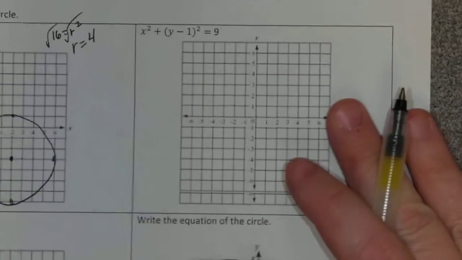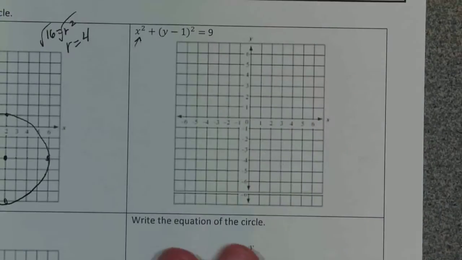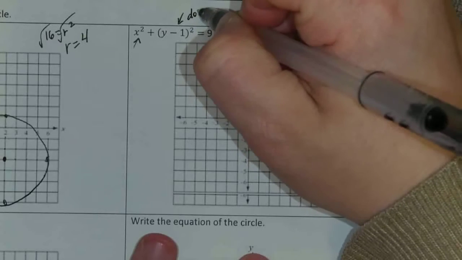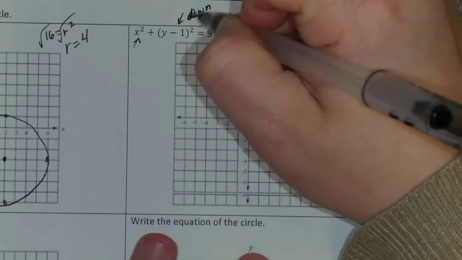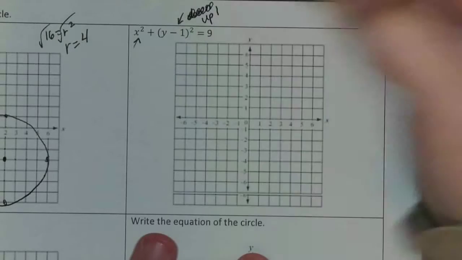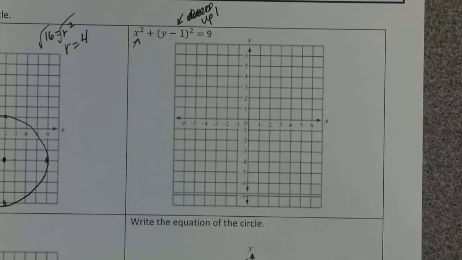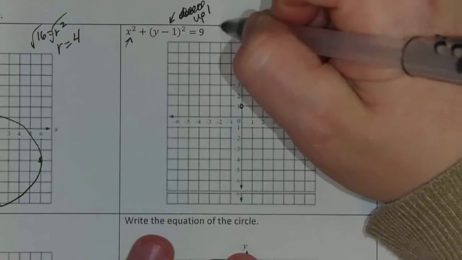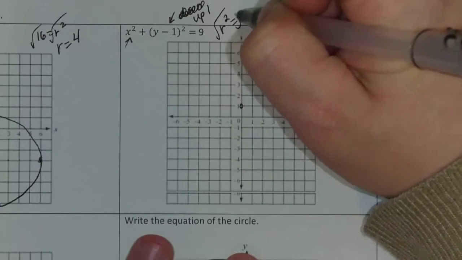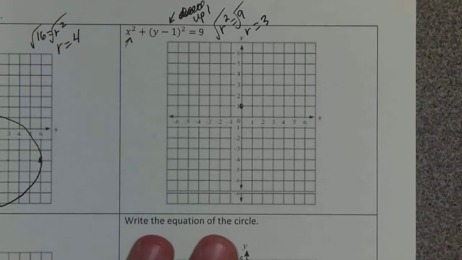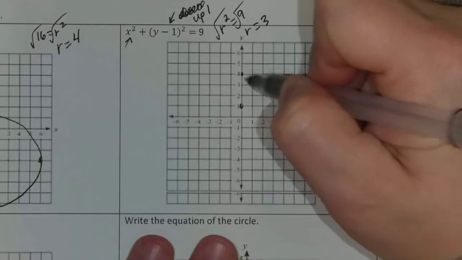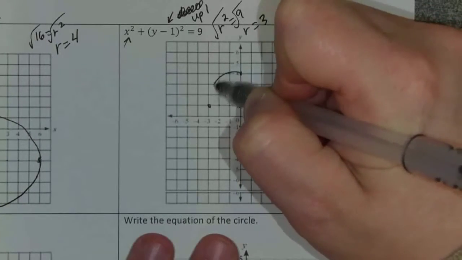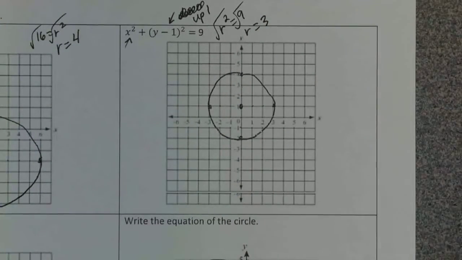Okay, next example. We moved left or right 0 because there's nothing added or subtracted to the x value. And we moved down 1. Oh, I'm sorry, not down 1. We moved up 1 because it's the opposite sign of what we see there. The minus 1 means up 1. So we moved up 1 from there, and then we're going to follow our radius. Our radius squared is equal to 9, so when we square root both sides, we get our radius is equal to 3. So from this point, we count 3 in every direction. And we draw our circle through those ordered pairs just like so.